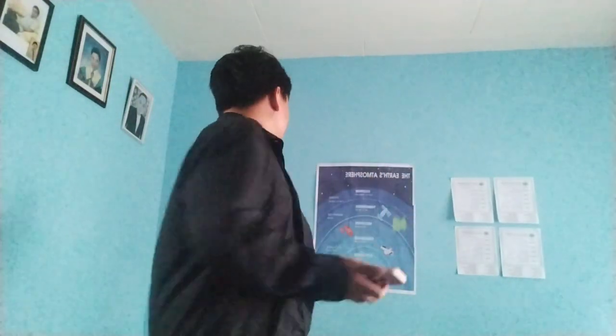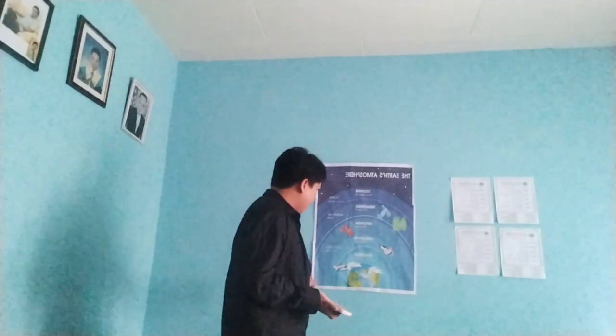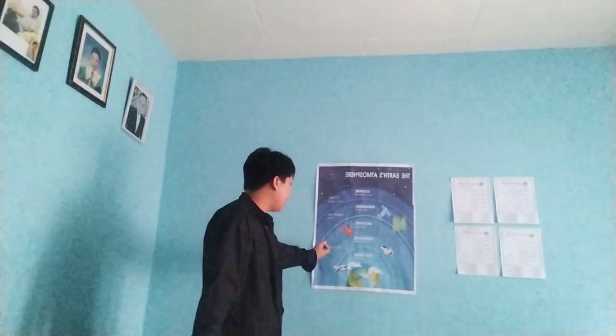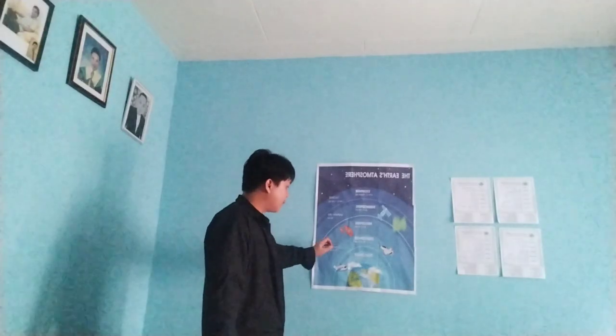Okay, so all groups are correct with their answers with regards to the stratosphere. When we look at our diagram, as you can see, 12 to 50 kilometers is the range of the distance of the stratosphere. And also, the ozone layer is located in the stratosphere. And also, the airplanes in the atmosphere travel in the stratosphere.